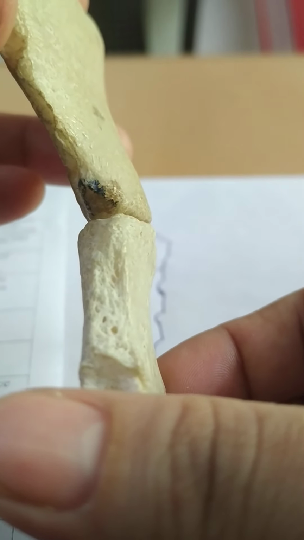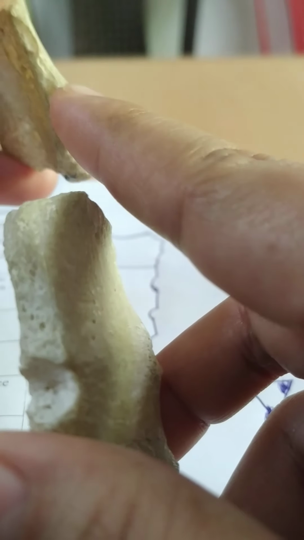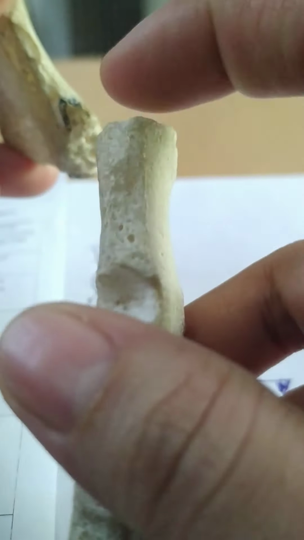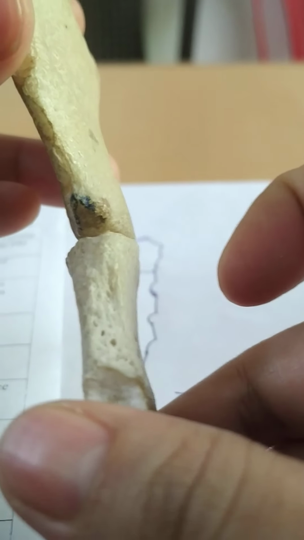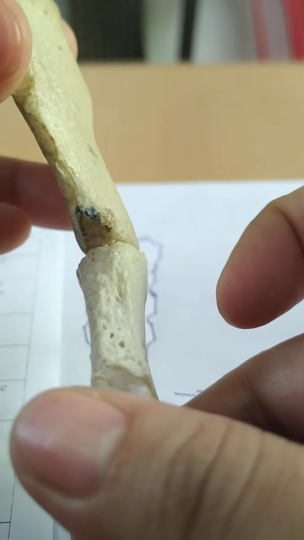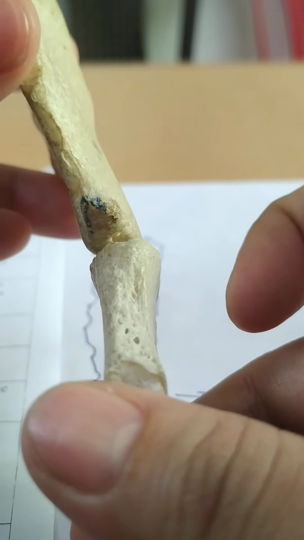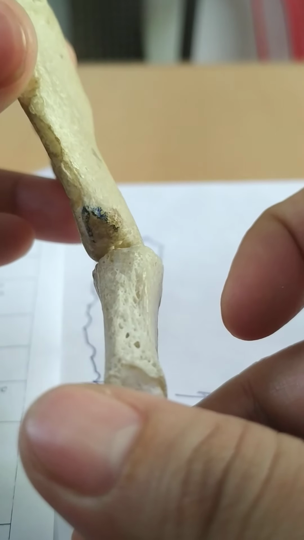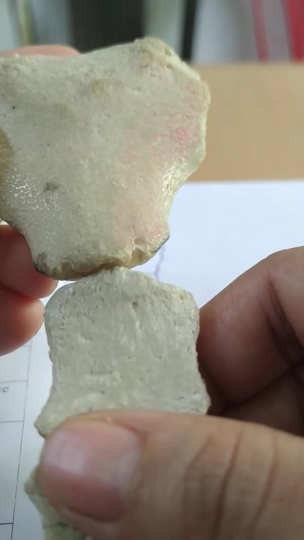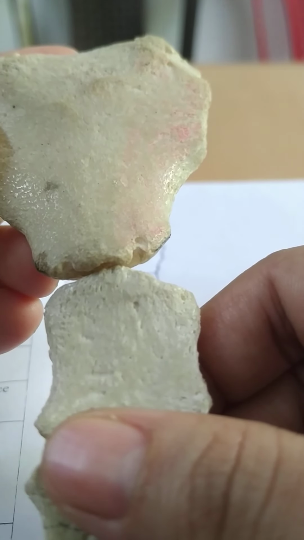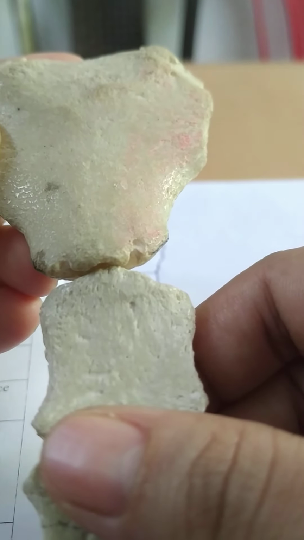The sternal angle is also known as the angle of Louis, and as you can see, there is a demifacet on the lower end of the manubrium and the upper end of the lateral border of the body of the sternum, so they will form one full costal facet which will articulate with the costal cartilage of the second rib. So the sternal angle will correspond to the second costal cartilage, and this will help in counting the number of ribs.